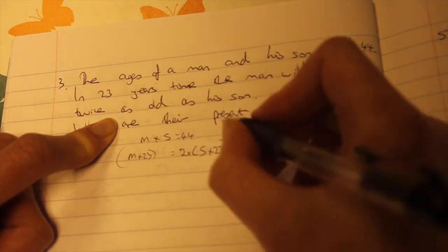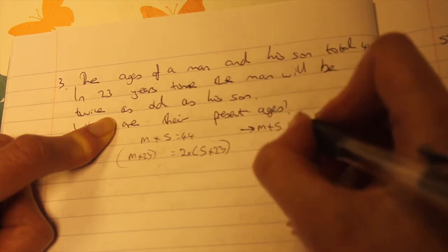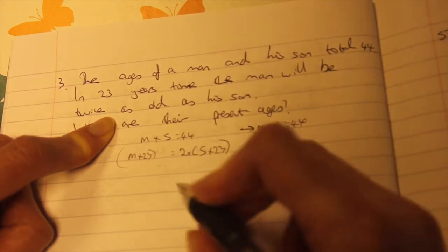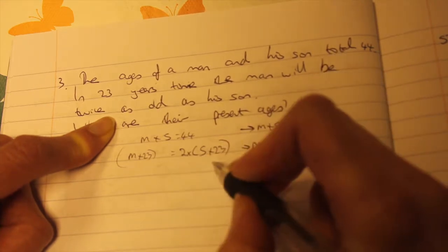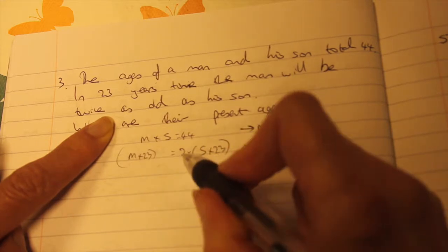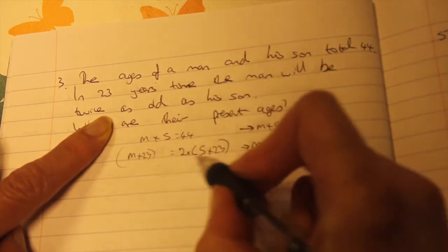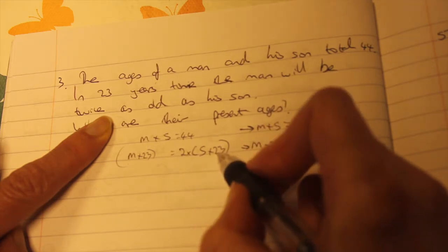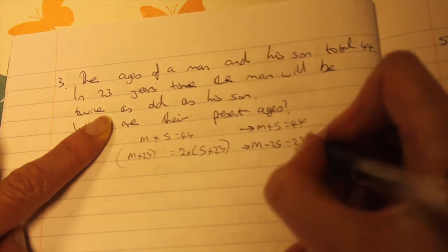Now, let's tidy this up a little bit. The first equation is m plus s equals 44. The bottom equation is m, and I'm going to put all the letters on one side and numbers on the other side to make it look neat. So m, that is 2s, if I bring that over, it's minus 2s. And I have got 2 times that, which is 46. Take away that 23, which gives me back 23.